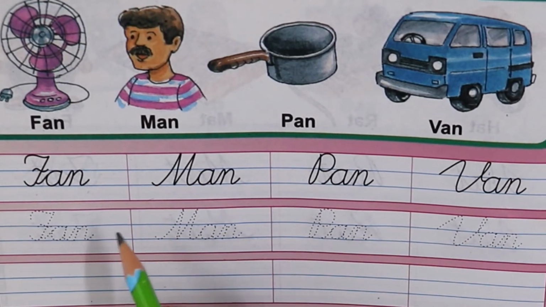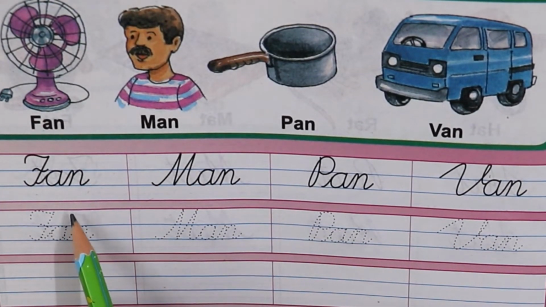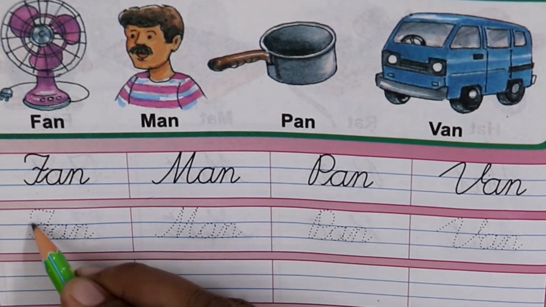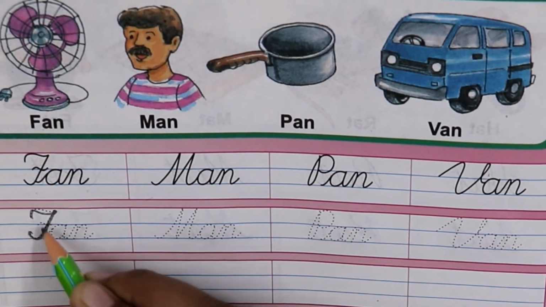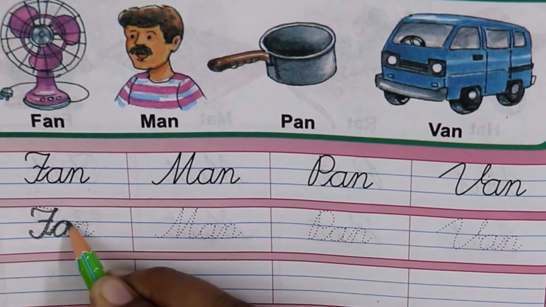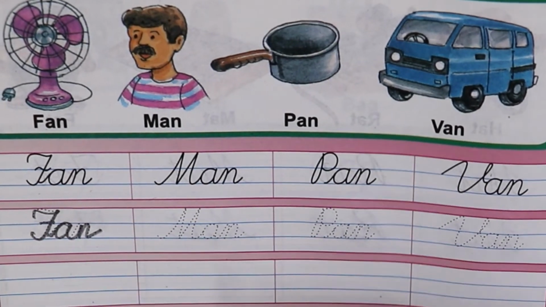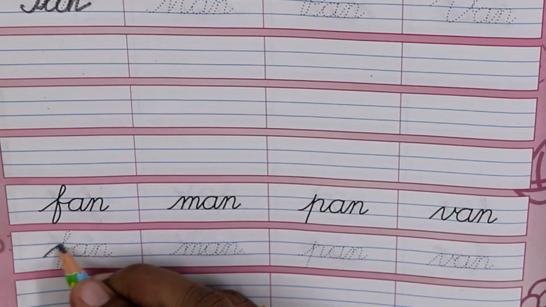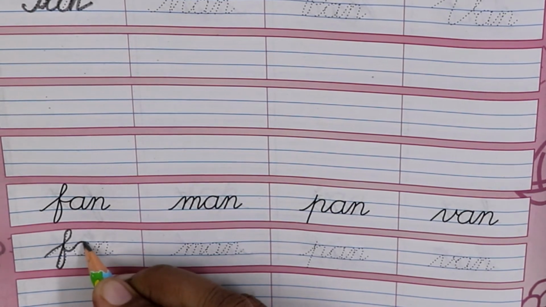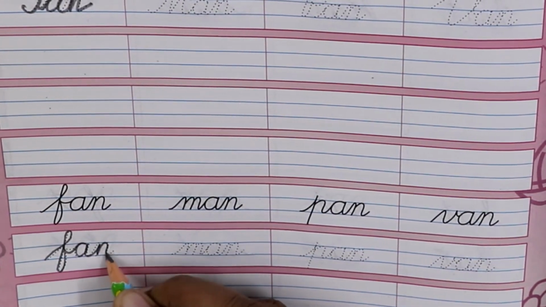Our next word is fan. F-A-N fan. First we'll write fan, F-A-N fan. With small f, F-A-N fan.